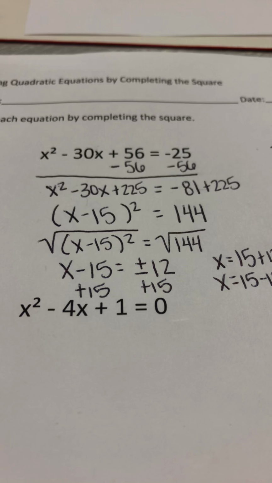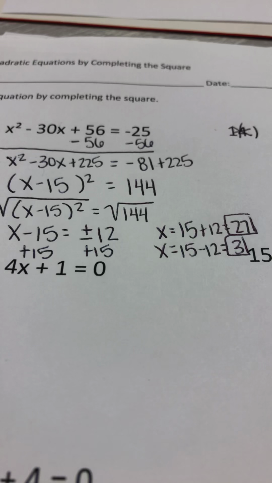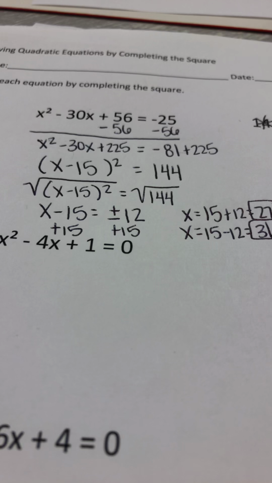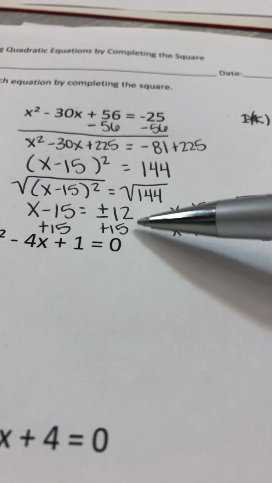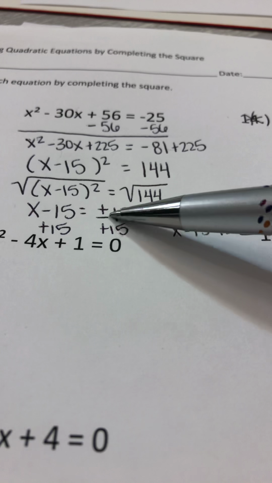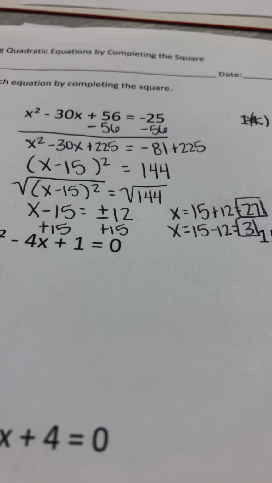Oh, I just realized you can't see that. So that is number 9. Add 15 to both sides. 15 plus 12, 15 minus 12. And you get 27 and 3 for your x values.